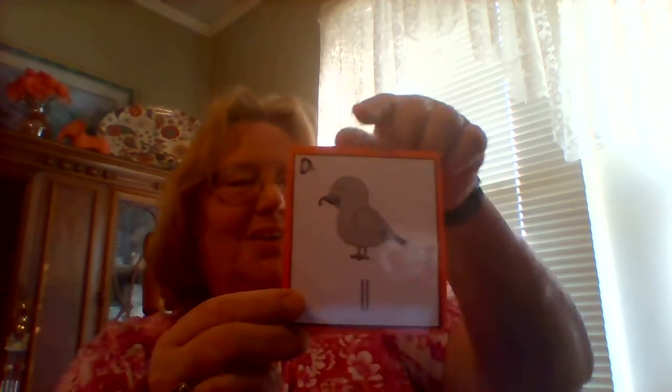Okay. Oh, I'm going to give you a really, really hard one next. D. Write the letter D down. This is a bird, and birds are oviparous. How many tally marks? It wasn't hard at all, was it? No. That was easy. Oh, here's chickens.